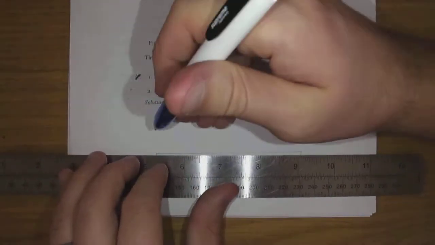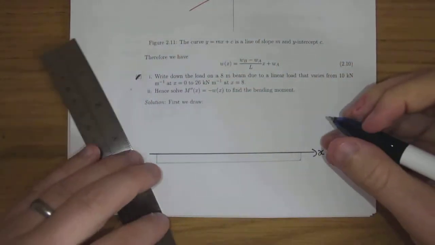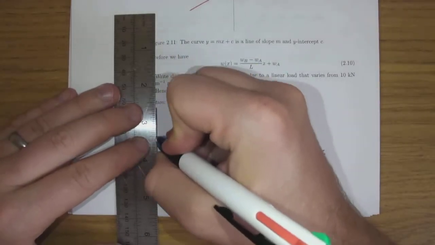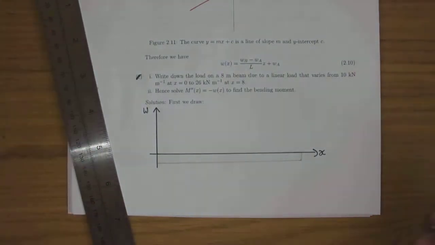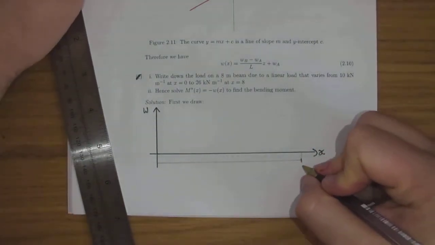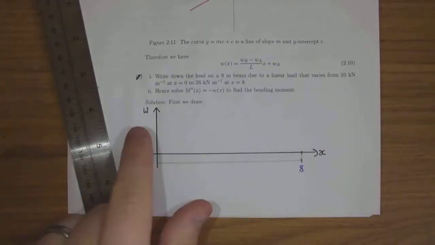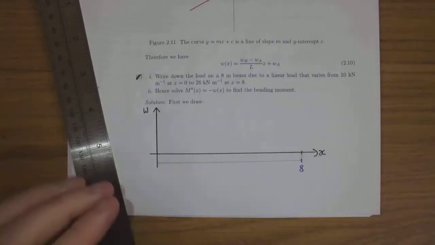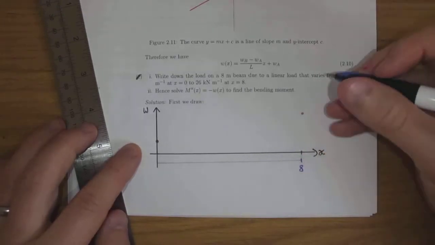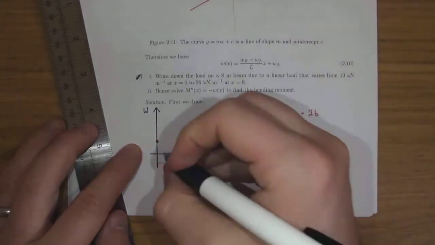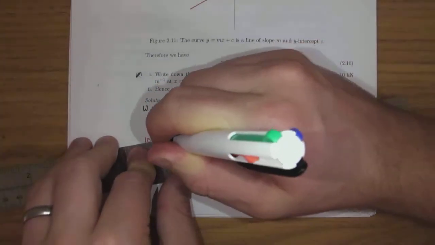So we have distance along the beam x, and load per unit length w. Okay, and this is an 8 meter beam. Here's 8, and this is 0. And it's going from 10 up to 26. So we'll draw the 10 here, and the 26 here. So 26 kilonewtons per meter here, 10 kilonewtons per meter here, and join it up with a line.